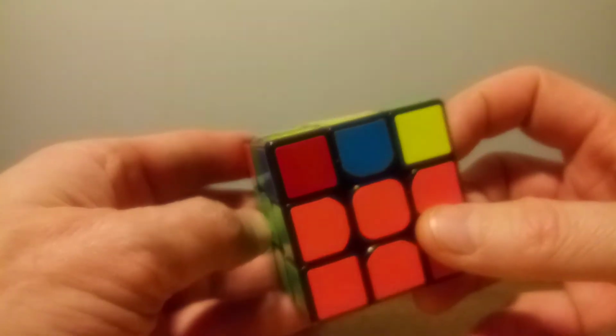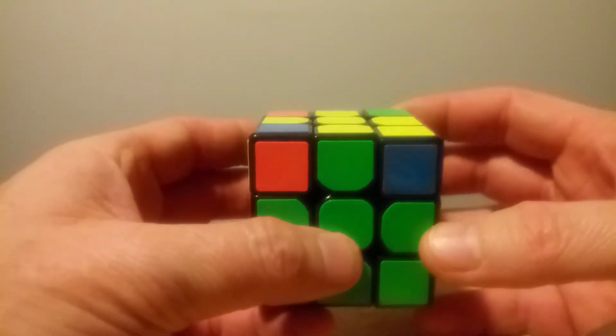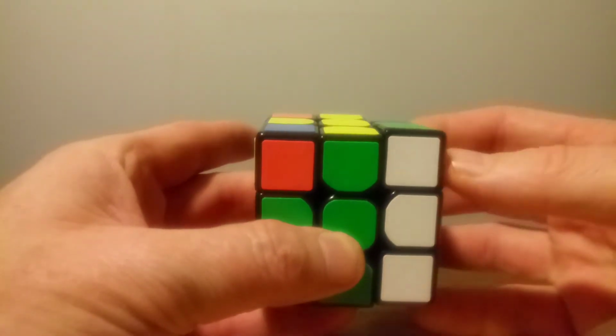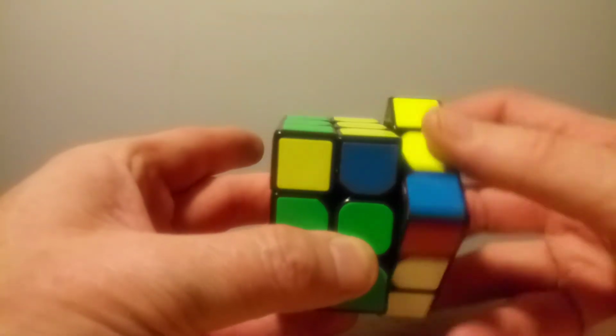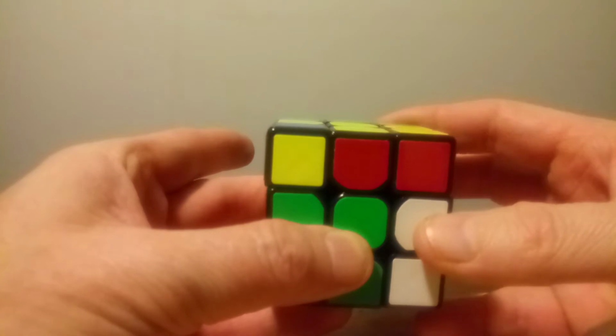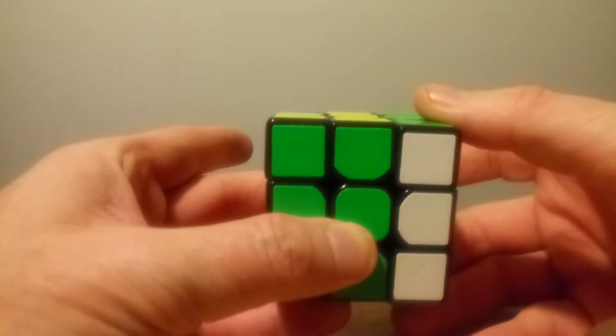Well, the edges are not in place yet, so we do it one more time. Right, up, right invert, up, right, up 2, right invert.